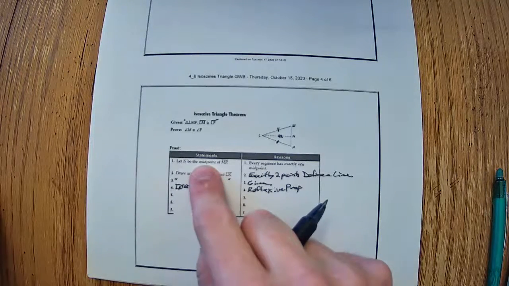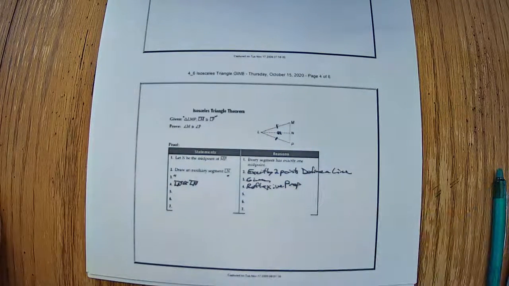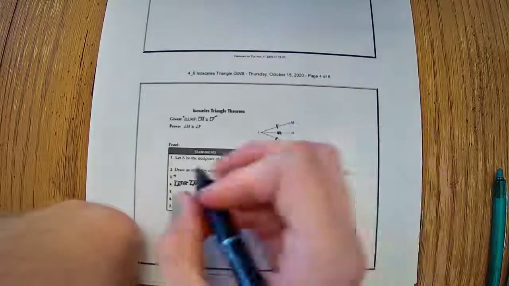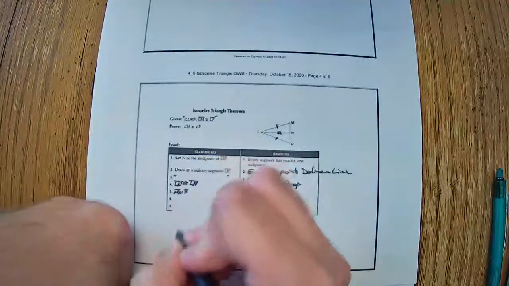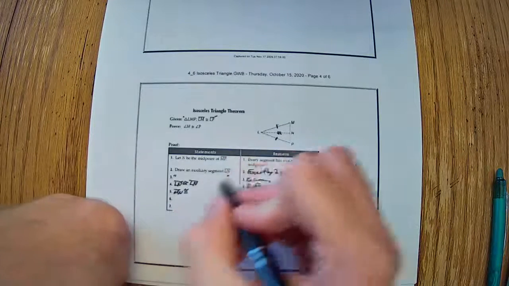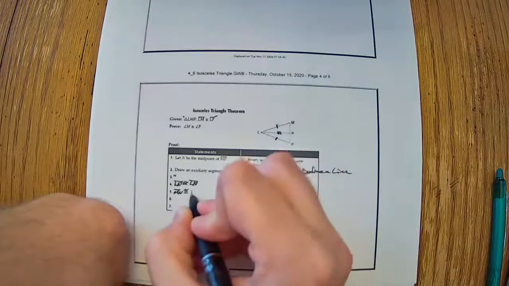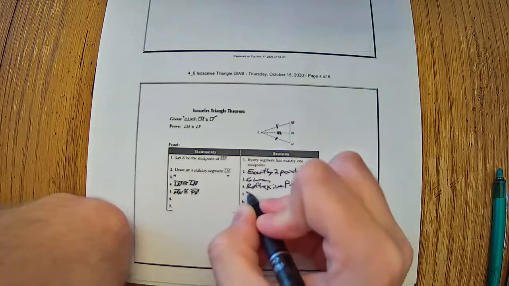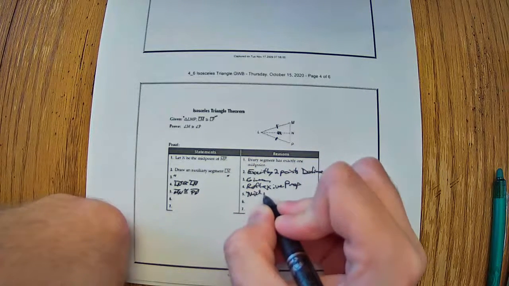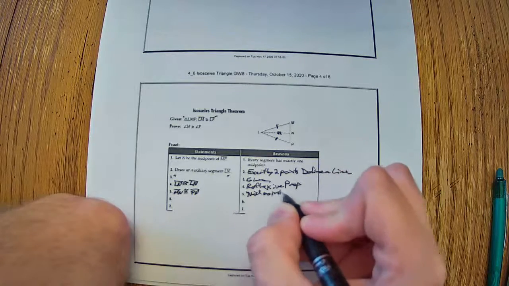And notice our midpoint is going to allow us to do that very, very nicely. So let's say that MN is congruent to PN, and we can do that by the midpoint theorem.